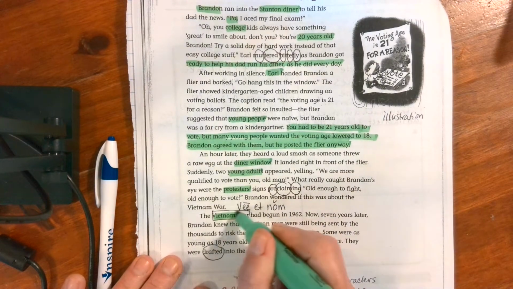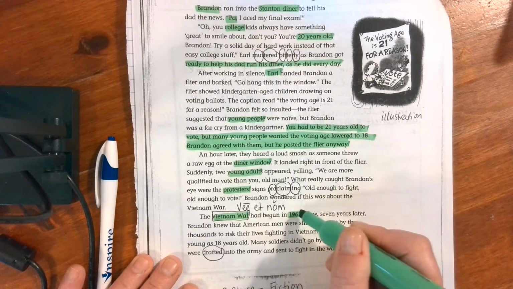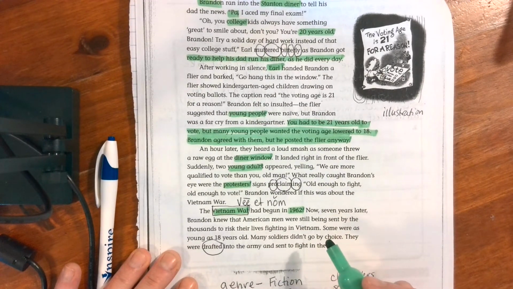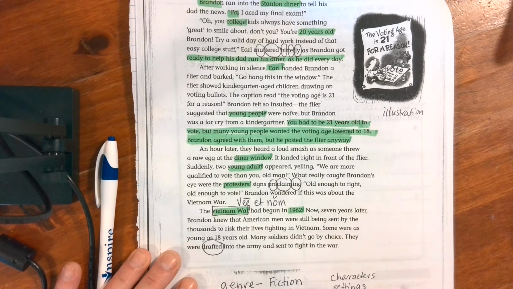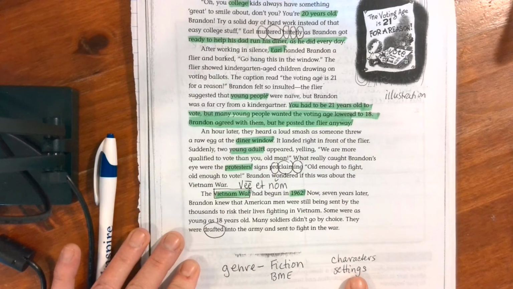We have a place, the Vietnam War. We have a date. Now, why am I highlighting a date? We say characters and setting. Why am I highlighting that? Oh, yeah. Setting means where and when. All right.